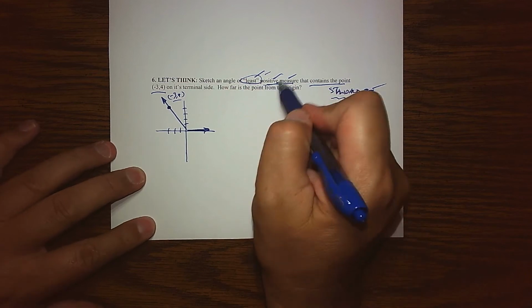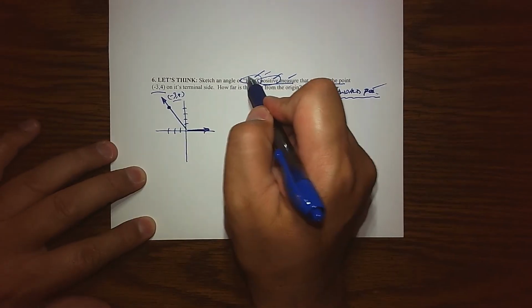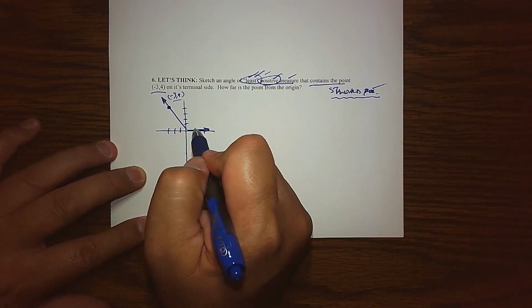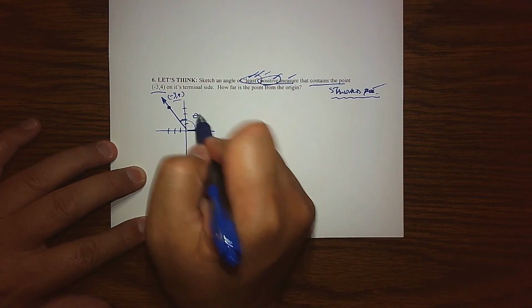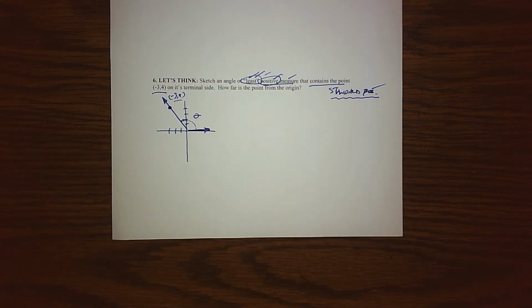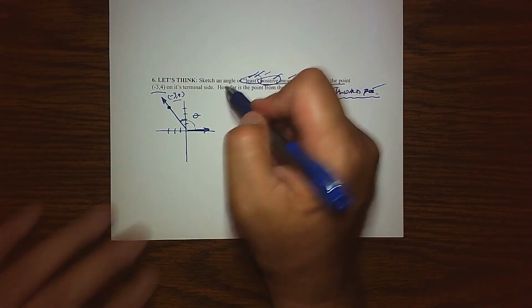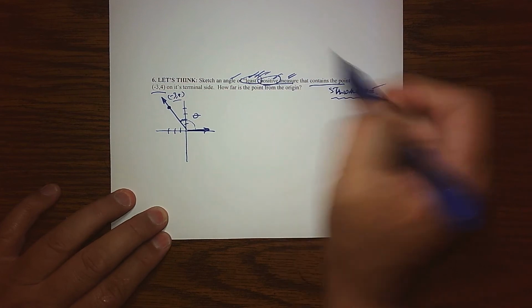Positive means we're rotating counterclockwise, and since it's the smallest one you can come up with, the angle we're drawing is this one right there. I'll call that angle theta as well. So there would be the picture of an angle of least positive measure that contains the point -3,4 on its terminal side.